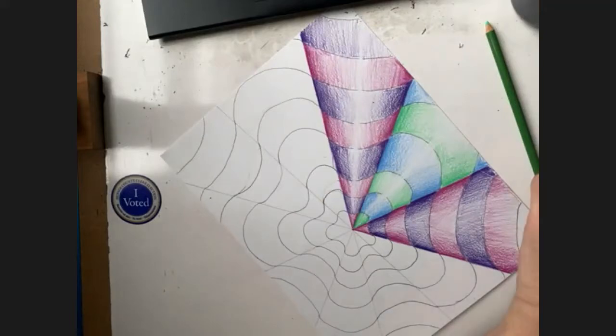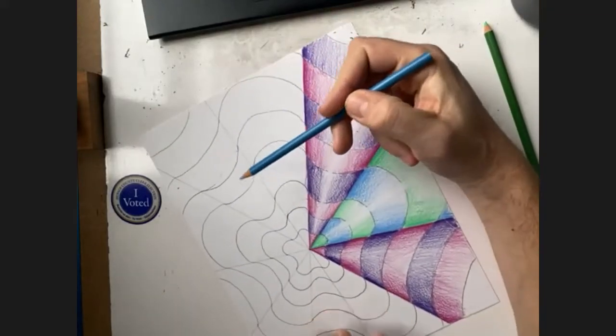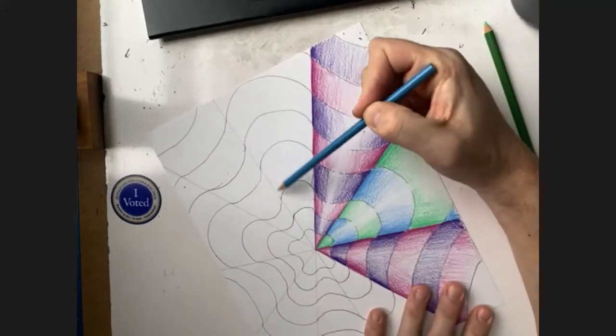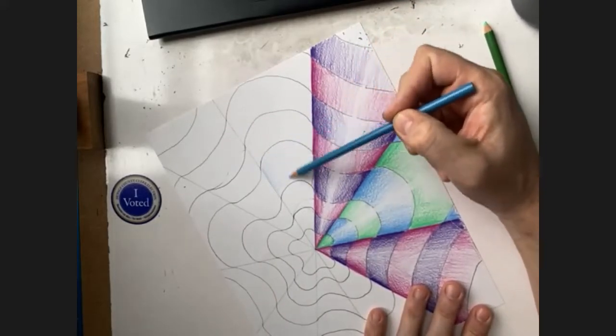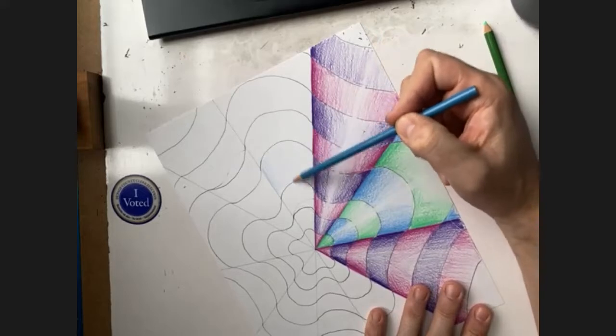All right, so what I like to do is start really light. Notice when I shade, I typically hold my pencil a little further back. It allows me to give it a lighter touch. I'm going to go real light in the middle.